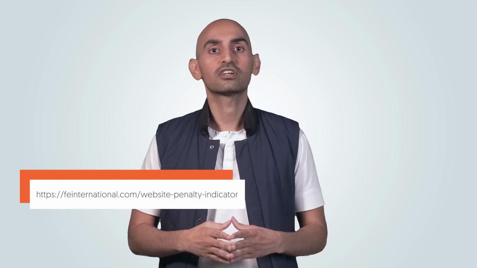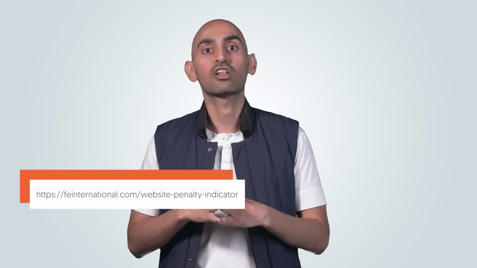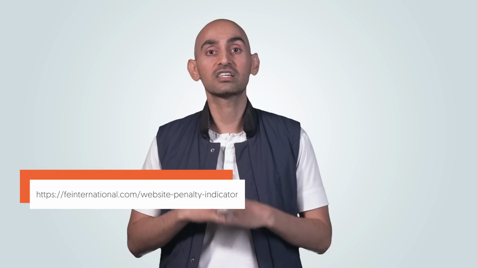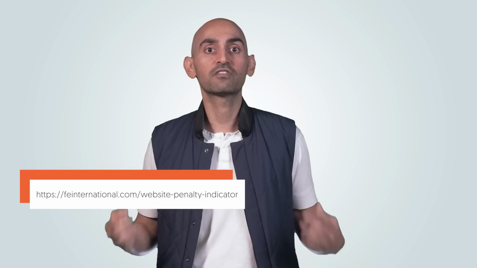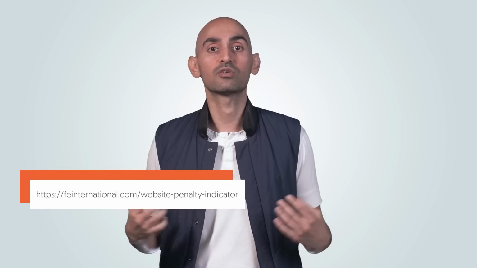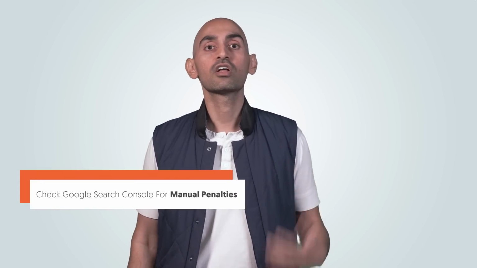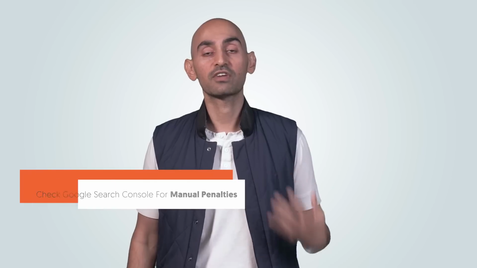One thing I want you to do is check the URL on this screen. It's a penalty indicator, so you can go to that URL and it'll show you if your traffic loss is related to a Google algorithm update. In addition to that, I want you to check Google Search Console for a manual penalty, because if you have a manual penalty and they tell you what it's for, you need to fix that as well.